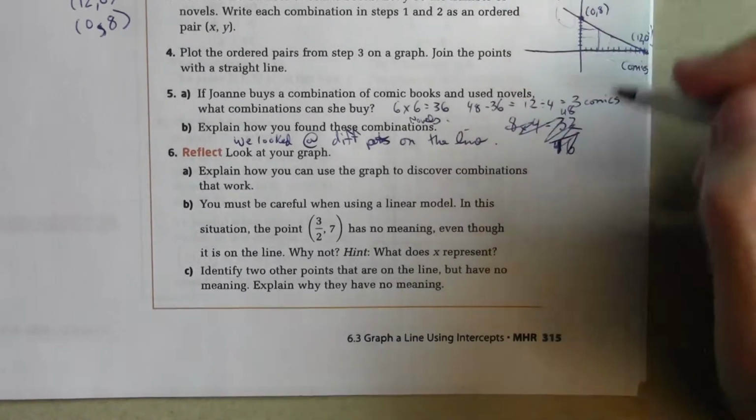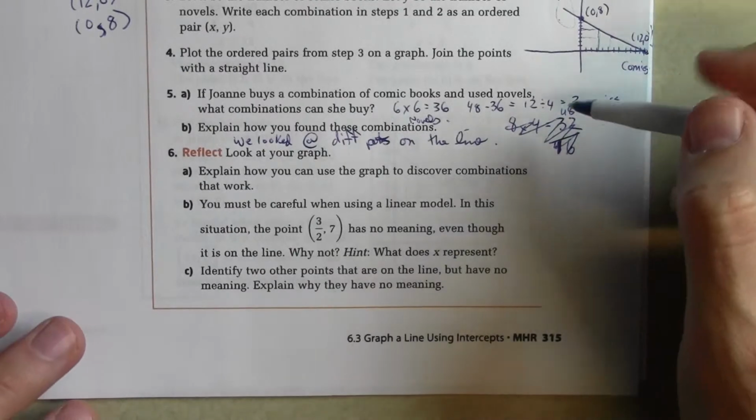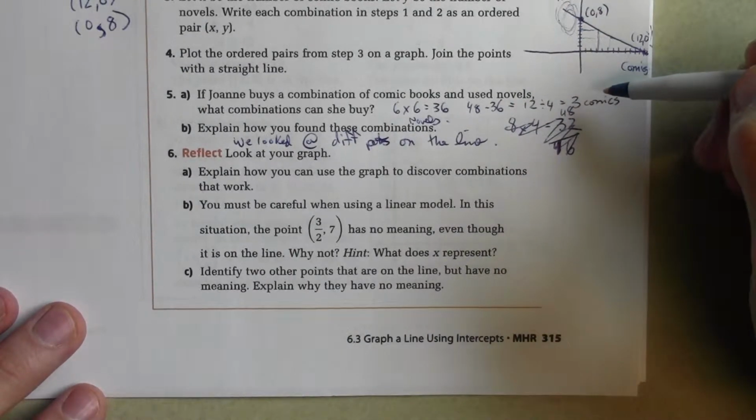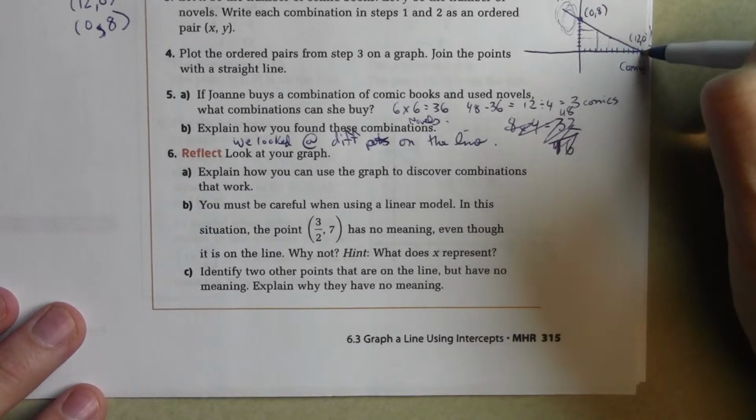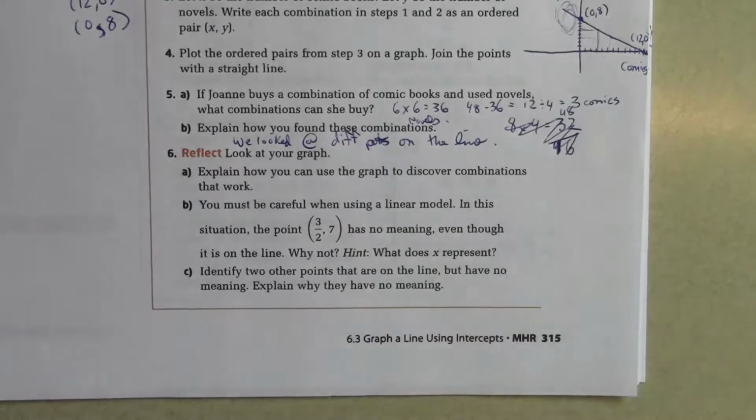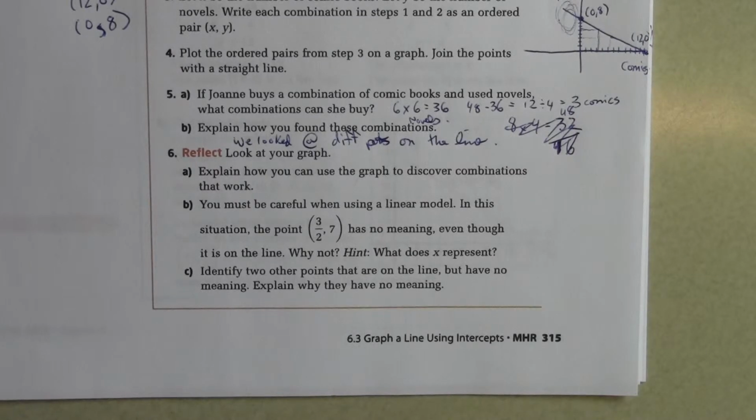Two other points on the line but have no meaning. Yeah, any negative x values up here, you can't have negative comics. Any points past here, you can't have negative novels. So yeah, those would have no meaning. But also any point where either the comic or the novel is a fraction, right? That wouldn't make any sense either, okay?